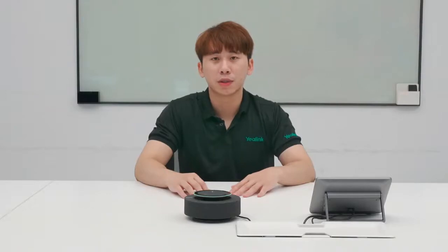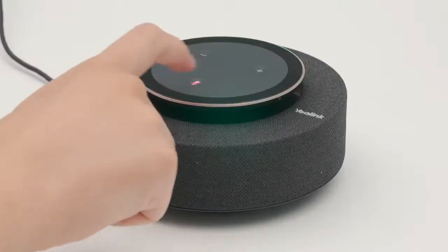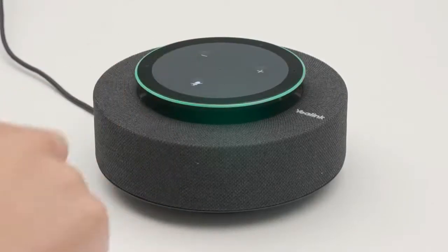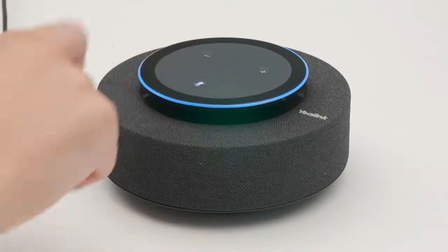You can use the M-Speech to do the meeting control. You can mute or unmute M-Speech, as well as adjust the volume.